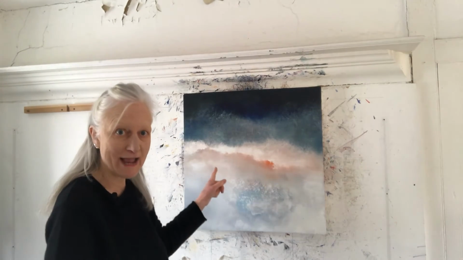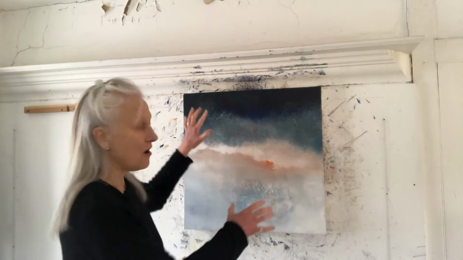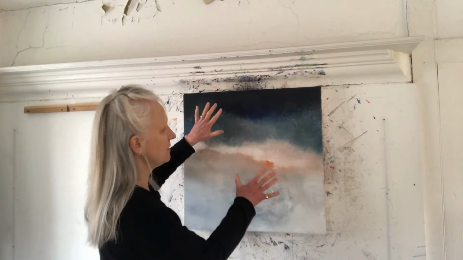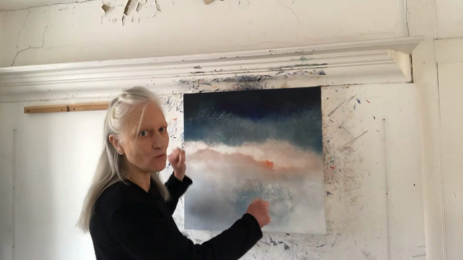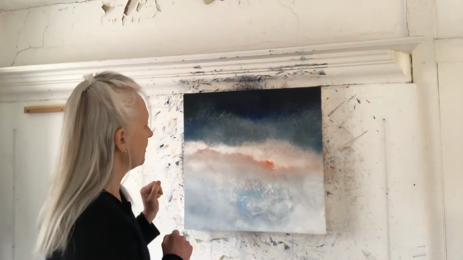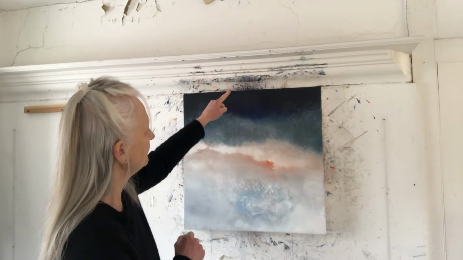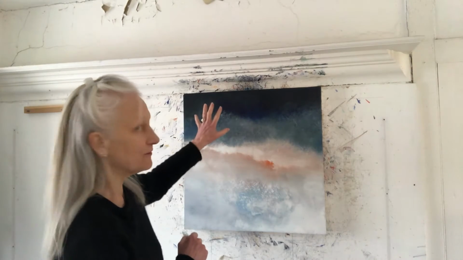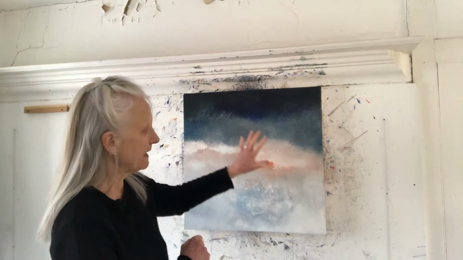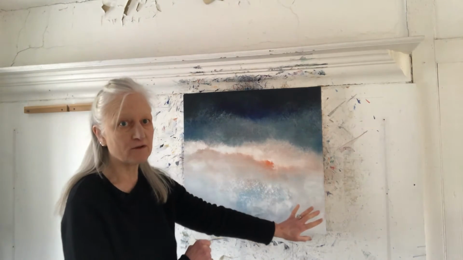Quadrants that are diagonal from each other are where your compositional relationships want to take place. So you're looking for what visual elements in the upper left quadrant relate to the visual elements in the lower right quadrant.